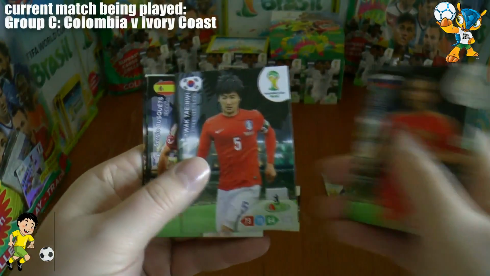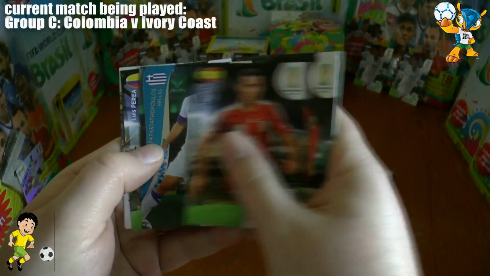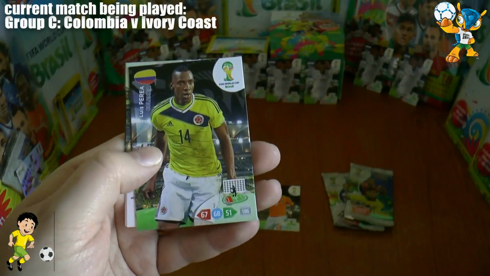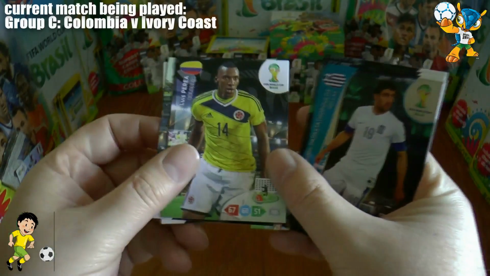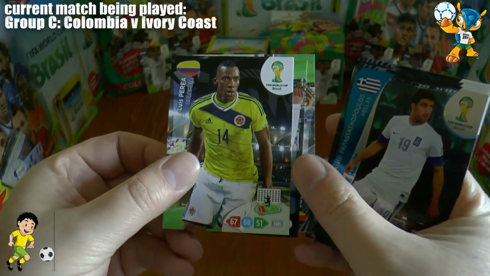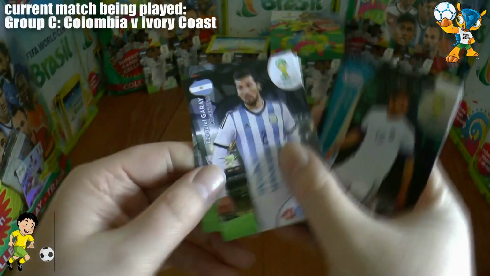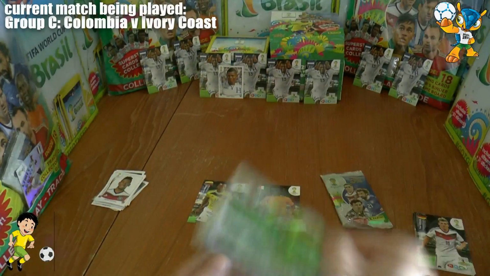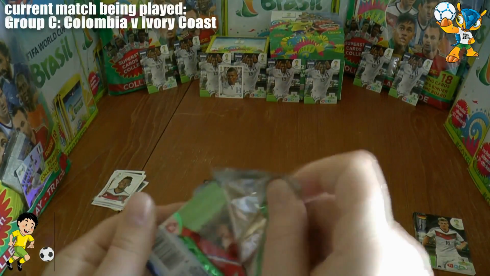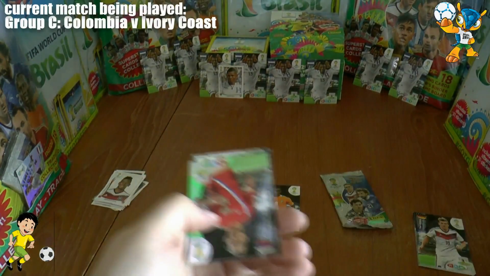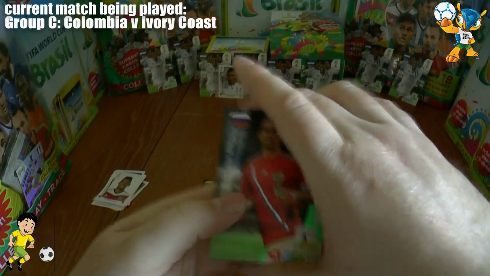And we have Kurtzikov, Taihai, Sergio Busquets, Papastopoulos, and we have an equaliser. It is through Luis Pereira. Colombia 1, the Ivory Coast 1. And we have Garay and Toni Kroos. A draw wouldn't be too bad for either of these teams either, just to let you guys know, especially after winning their opening group game.